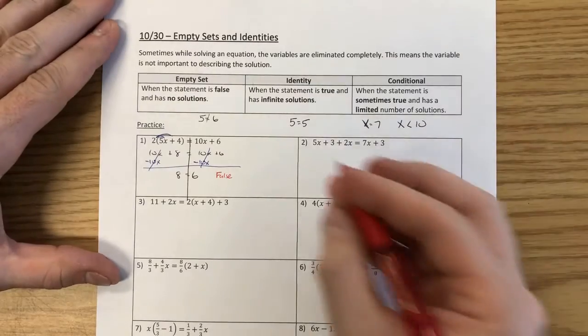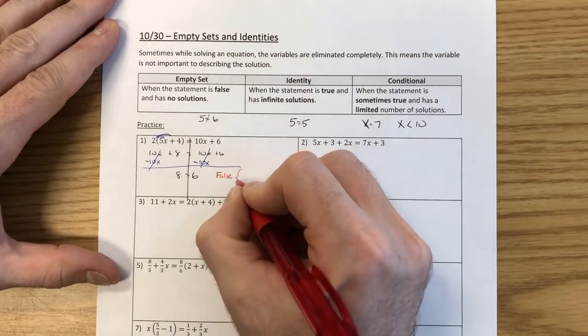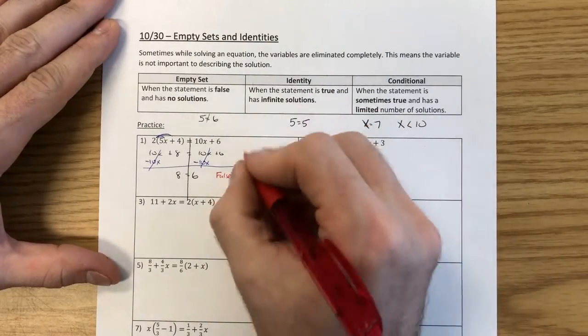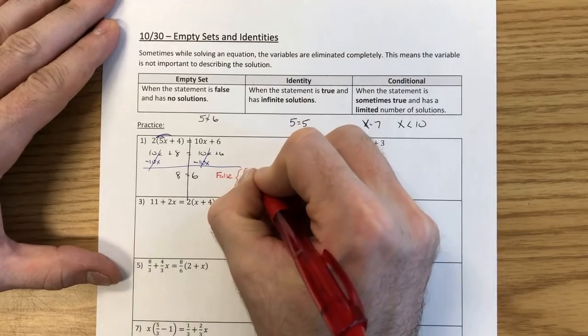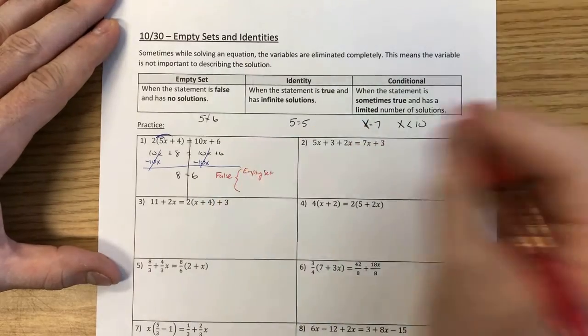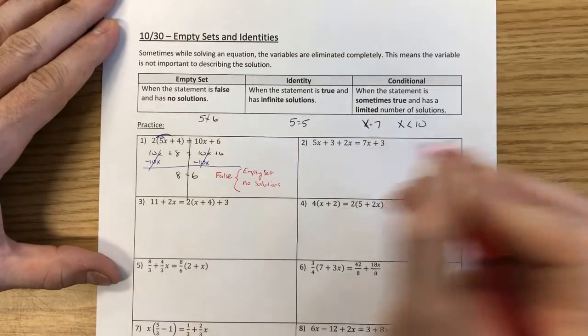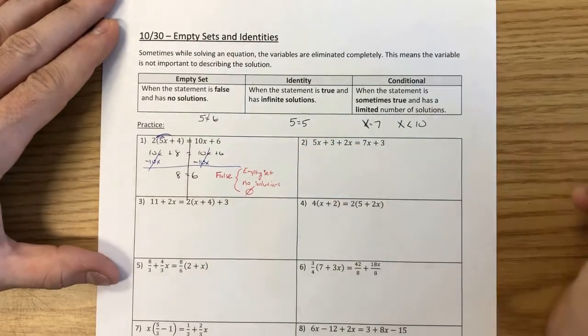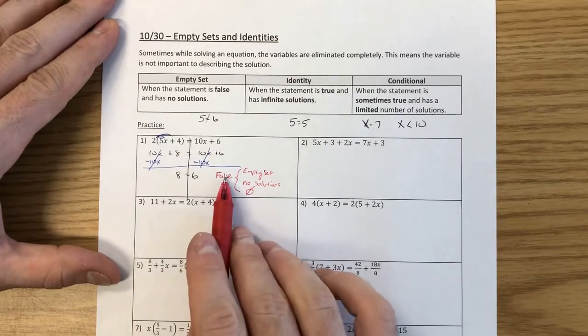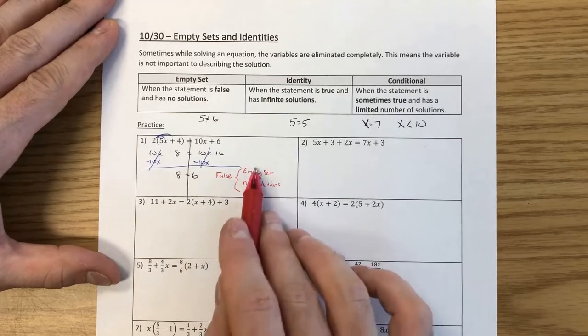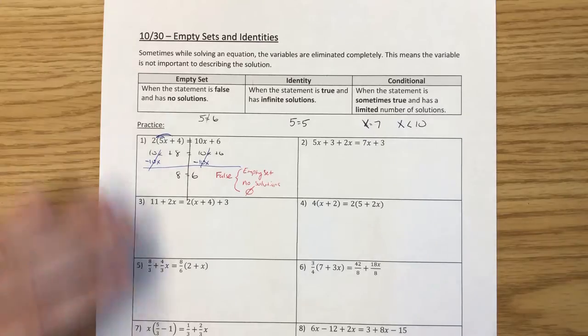And then generally speaking, you're going to write, in addition to that, one of 3 things. You're either going to write empty set, or you're going to write no solutions, or sometimes you'll write the empty set symbol. As long as you write that this statement is false and give one of these 3 things, you're good.